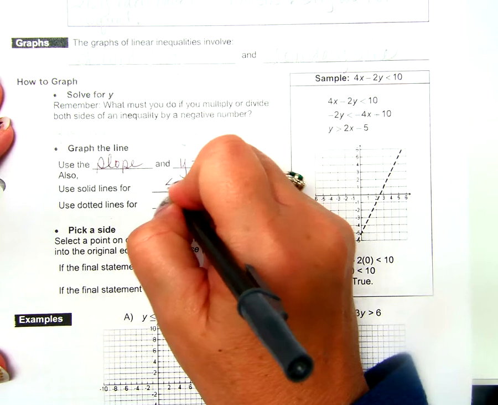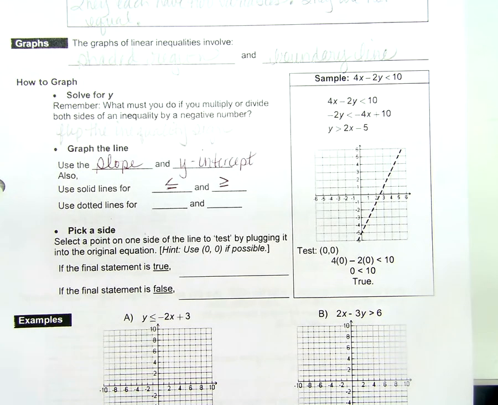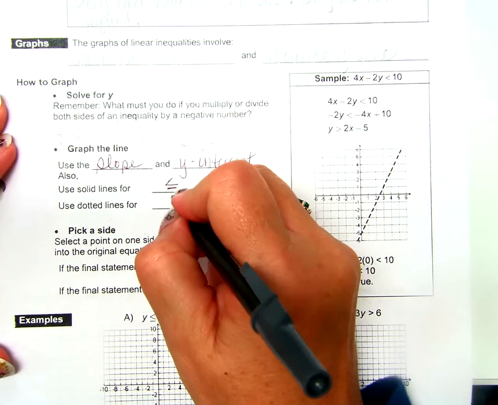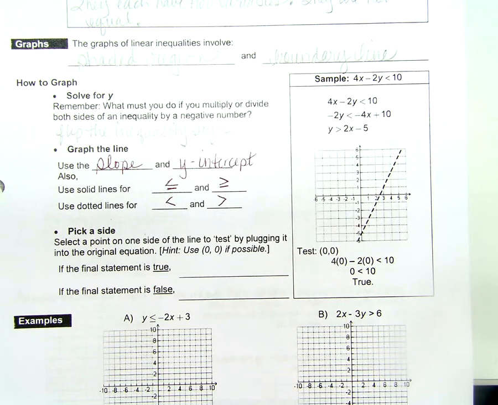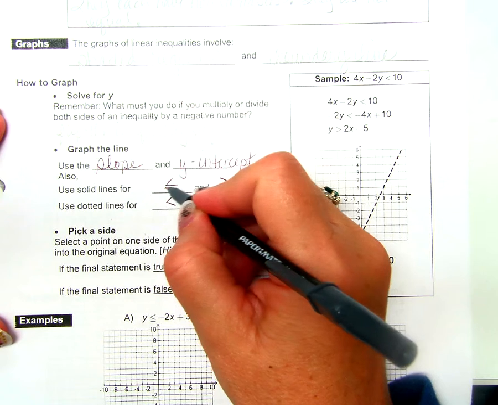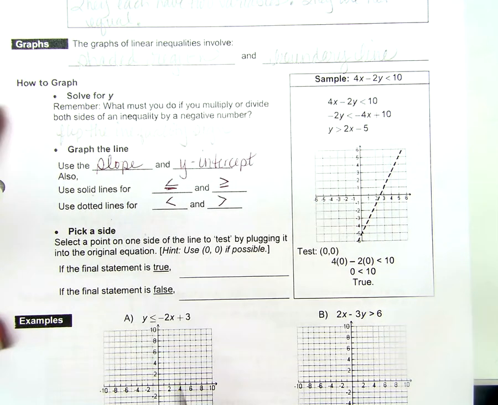Less than or equal, greater than or equal: we use solid lines. Dotted lines is less than and greater than. So how are you going to remember that? If there's a line underneath it, it's a solid line. If there's not a line underneath it, it's a dotted line.